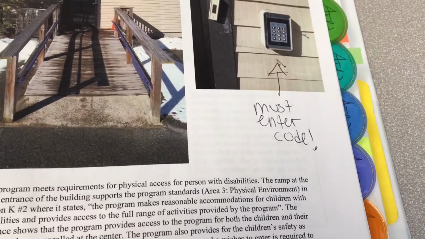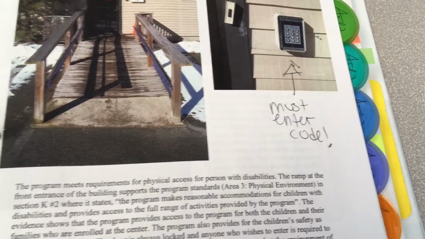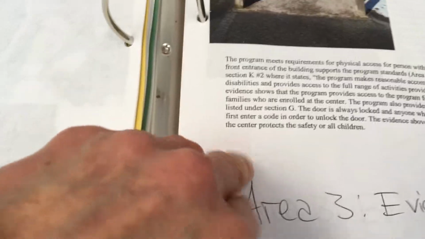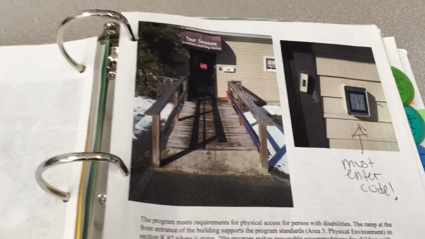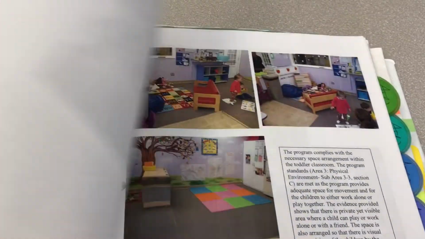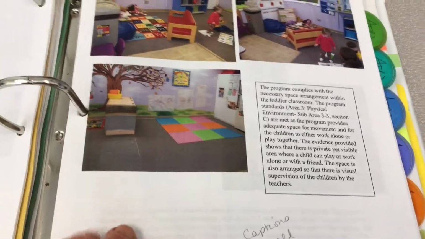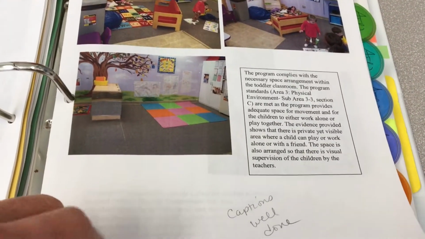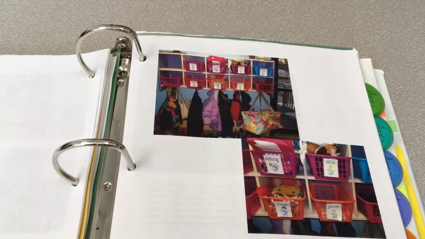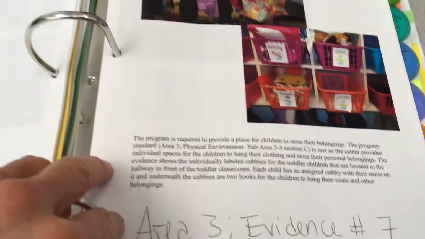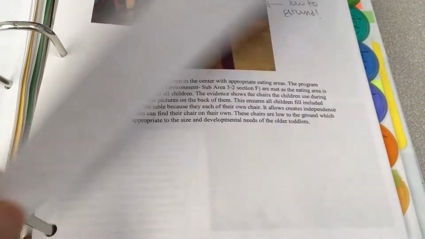Then you have another photo. Here the student even put an annotation, must enter code. So I know that that was important, and probably referring to, in these 2 pictures, accessibility and safety. Here's pictures of the indoor environment with fabulous captions. Again, here is the indoor environment with the captions.